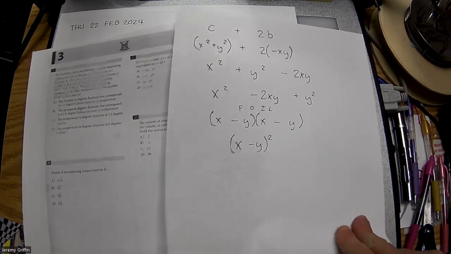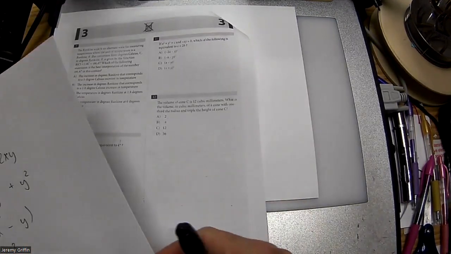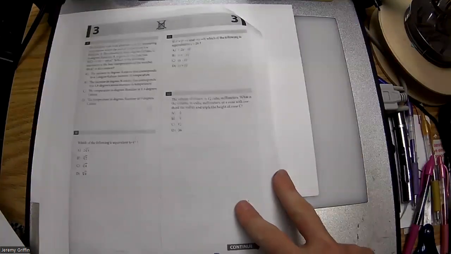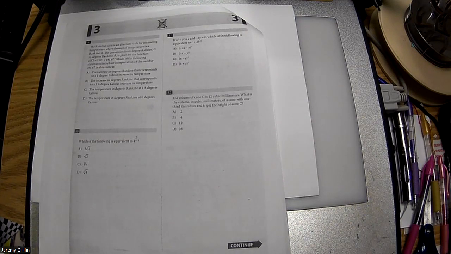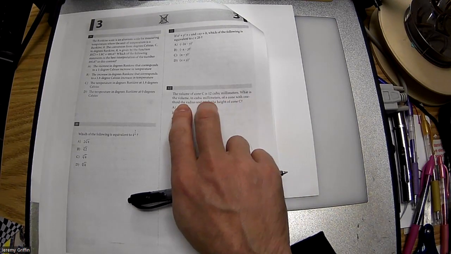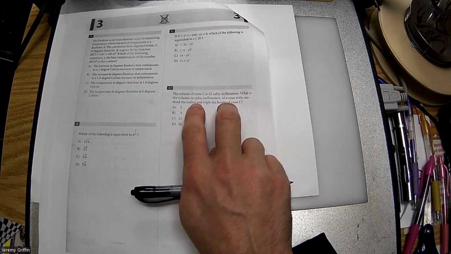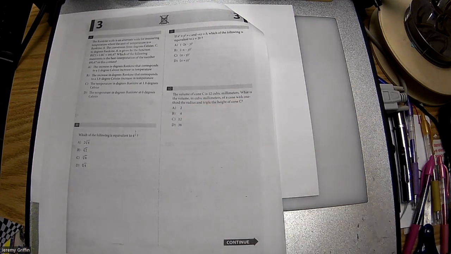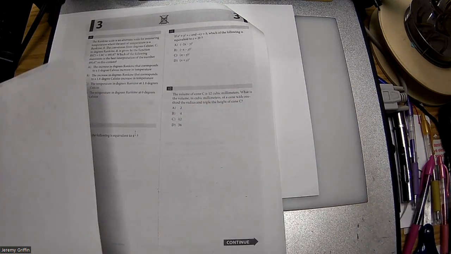Number 12. The volume of a cone. Hey, it's cone time. Volume of a cone is 12 cubic millimeters. What is the volume of a cone in cubic millimeters with a third of the radius but triple the height? Do you guys see a competing effect? A third of the radius is making it smaller, but triple the height is making it bigger. Who will win?